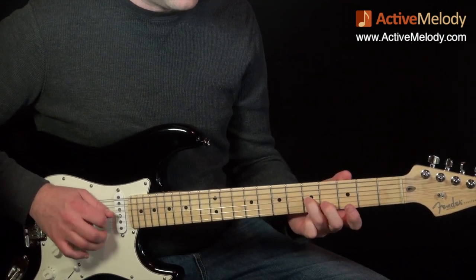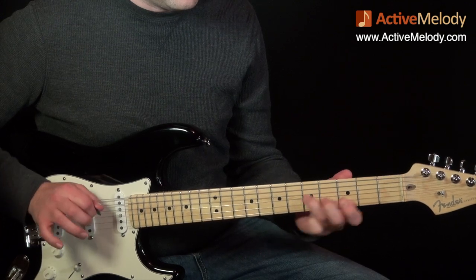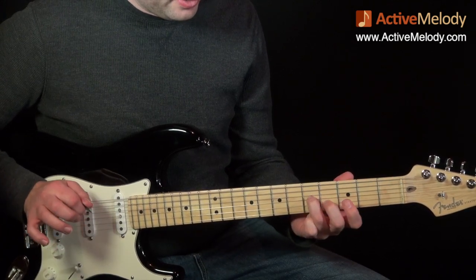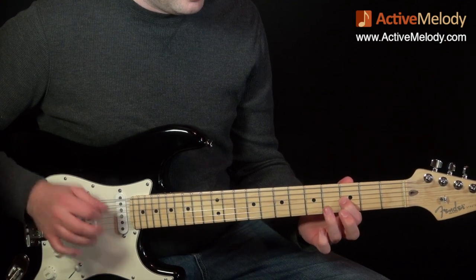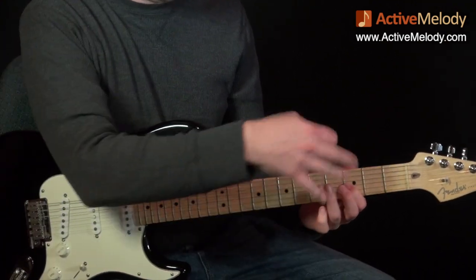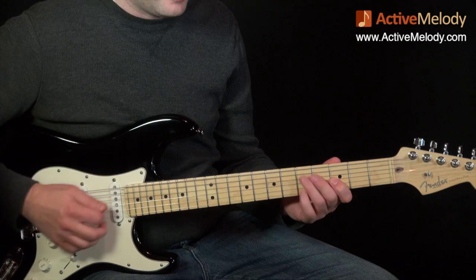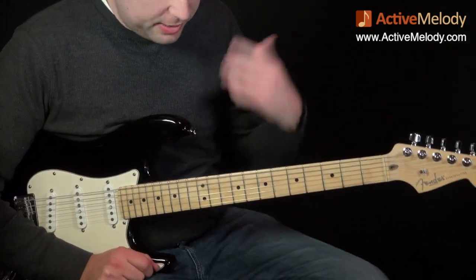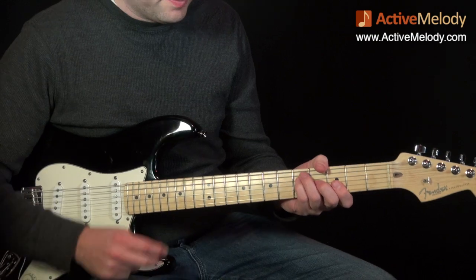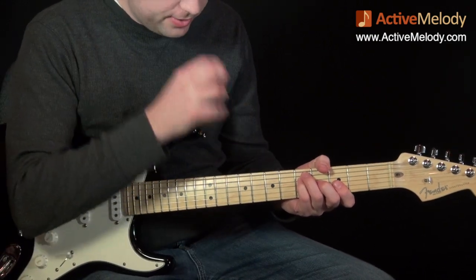So just make sure that this will be the challenge in that. It's a slide up, slide down, and then a hammer on. And just remember, all that's happening with the left hand. Your right hand is just picking that part once. And just practice doing it over and over again. You'll get it smooth. So that's that octave.